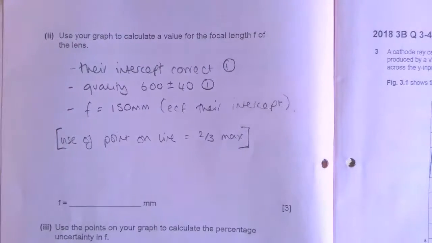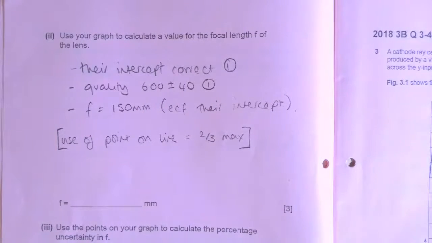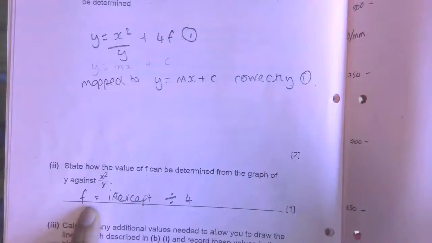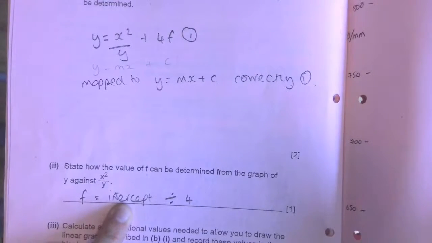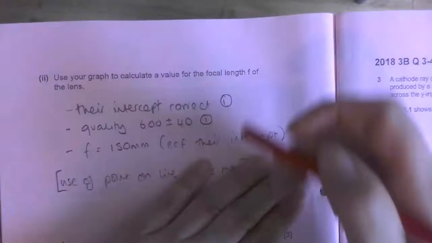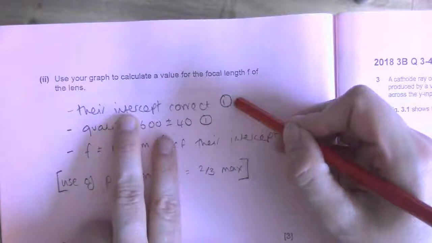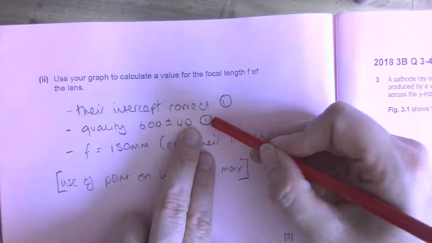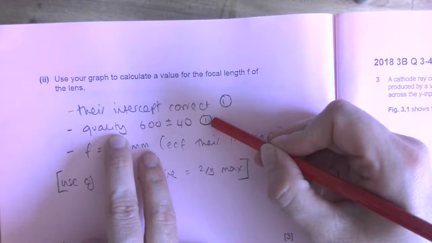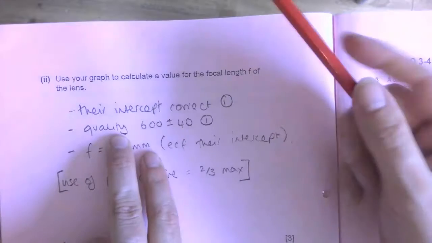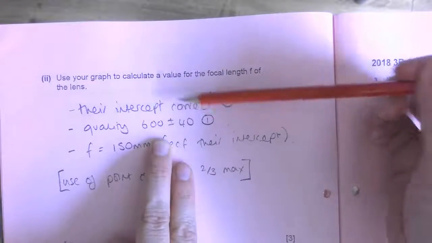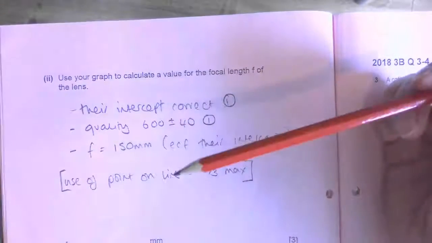Right, over the page, part 2. Use your graph to calculate a value for the focal length f of the lens. So we had said here that f is going to be the y-intercept divided by 4. So there's 1 mark for reading your y-intercept properly. There's 1 mark for the quality of that. So again, that's them testing you actually being able to carry out the practical properly. And the range allowed for that was 600 plus or minus 40.